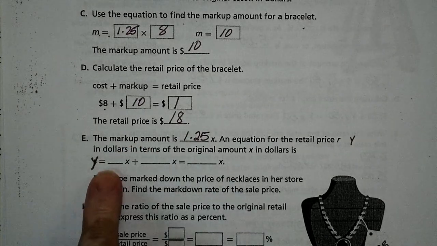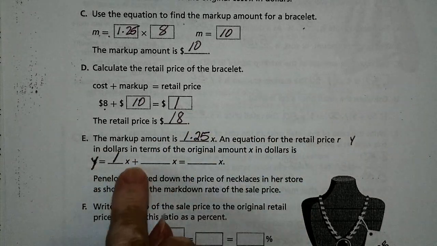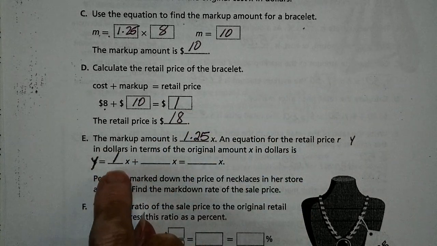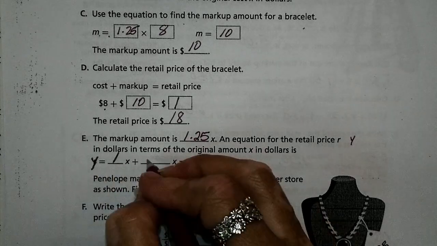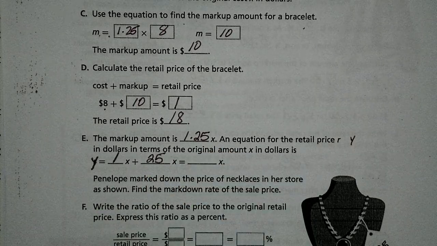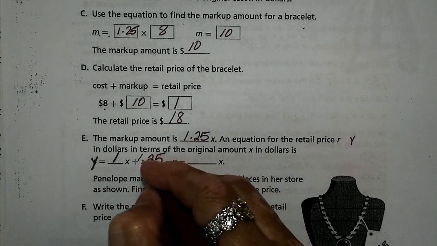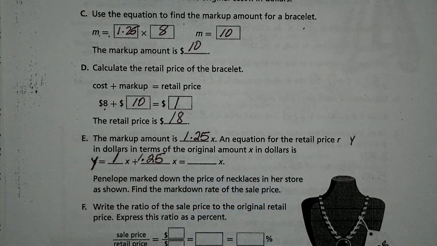So Y equals the 100% we can represent as just 1x, plus the 1.25x.